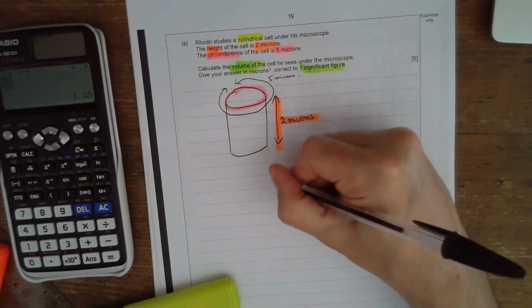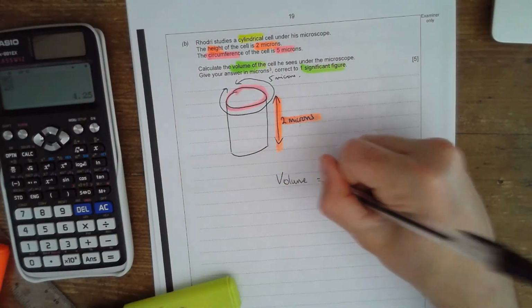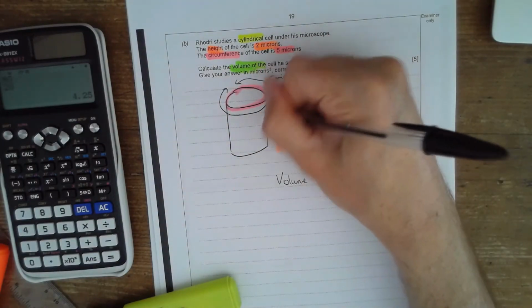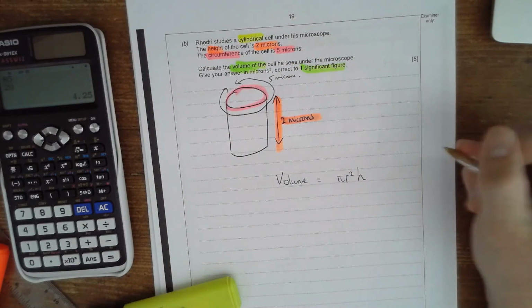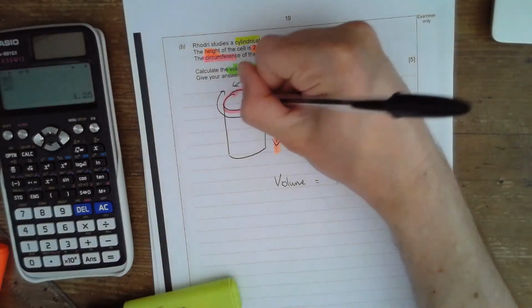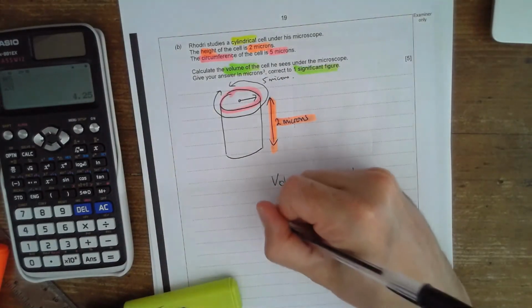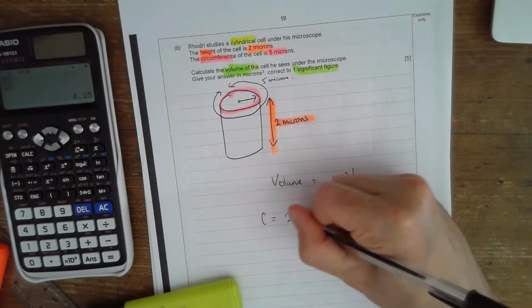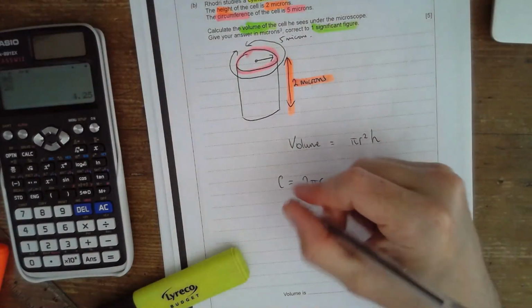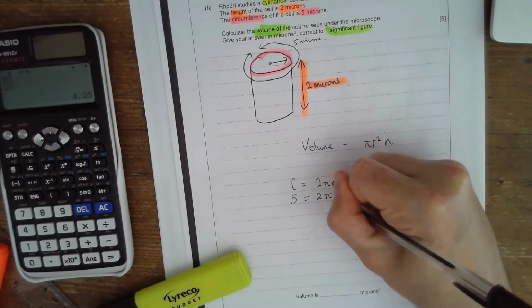Now, to do the volume of a cylinder, the formula we need to use is pi r squared, which is the area of the circle, times by how long it is or how high it is, so times by height. That's the formula that we should know. And the problem at the moment is we don't know what the radius is, but we do know what the circumference is. So I'm going to use the formula for circumference is equal to 2 pi r to rearrange that and find out what the radius is. So the circumference is 5 microns. That's equal to 2 pi times by the radius.